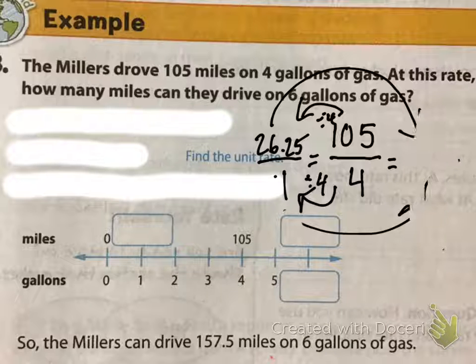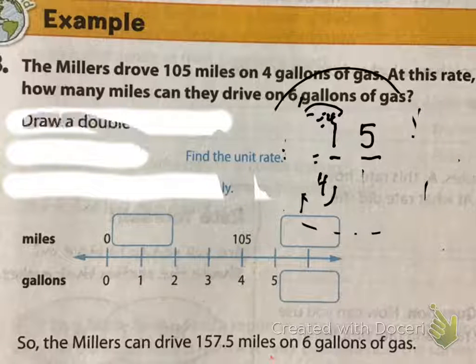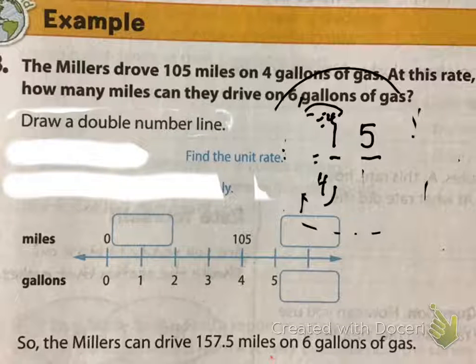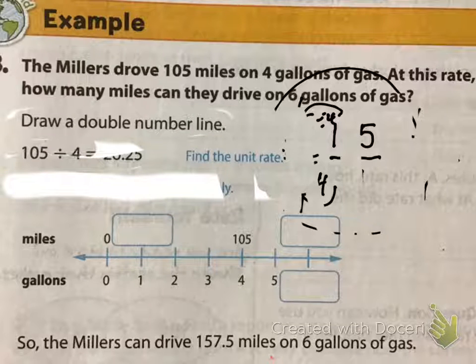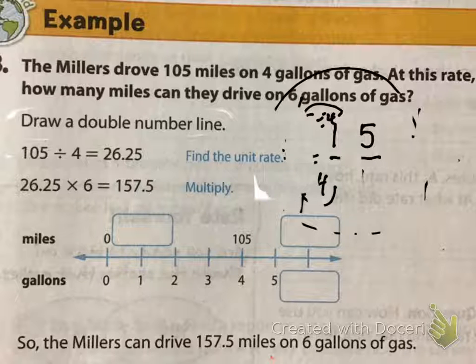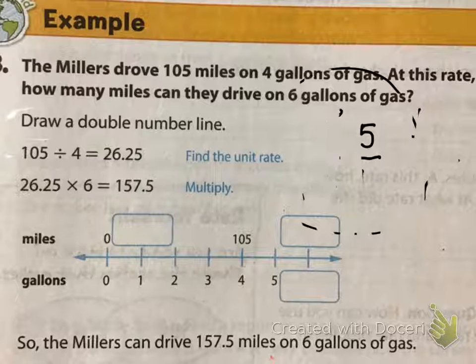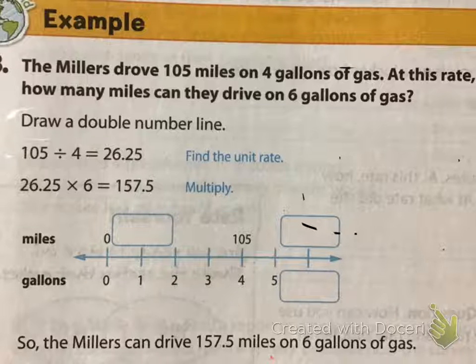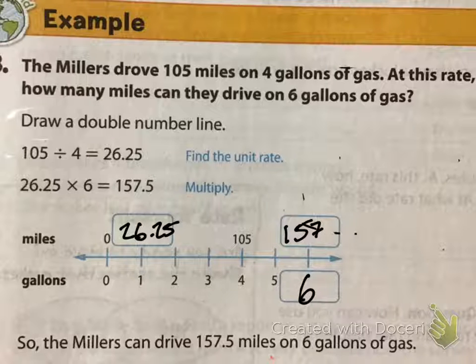This is scaling just like we've done in earlier lessons. So they want us to draw a double number line, but we don't really need to draw a double number line because we're smart students, right? Also because drawing a double number line is a total hassle. But if we did that, at 1, we found out that it was 26.25. If that helps you, then we multiplied to get to 6. We got 157.5. So there's many ways that we can do this.